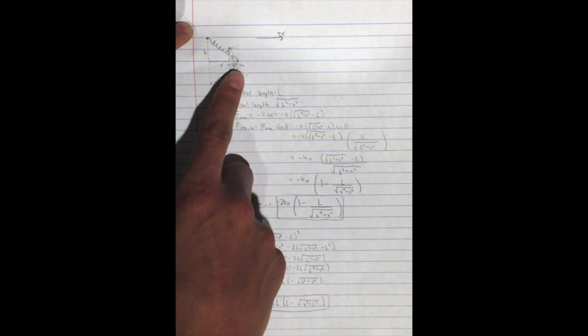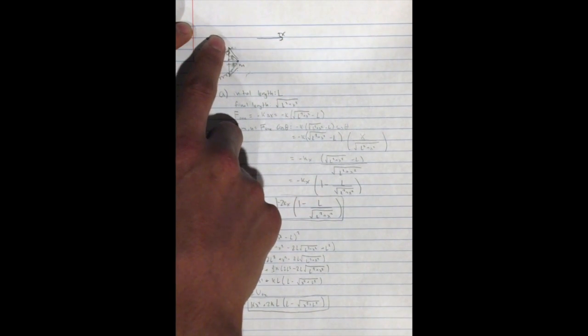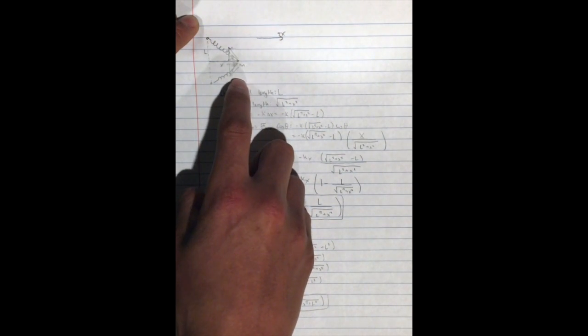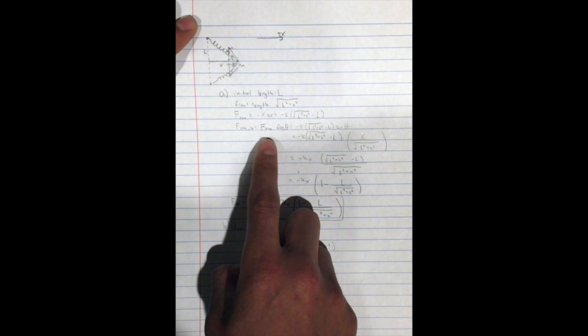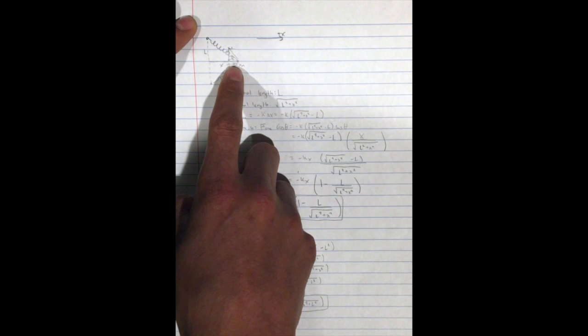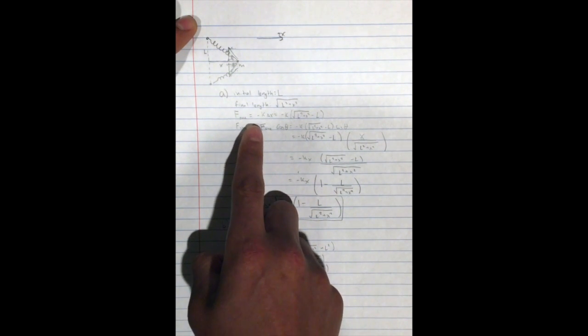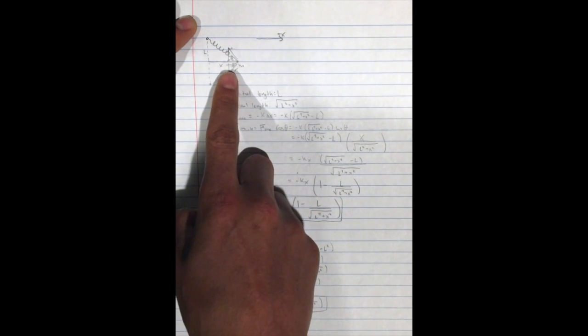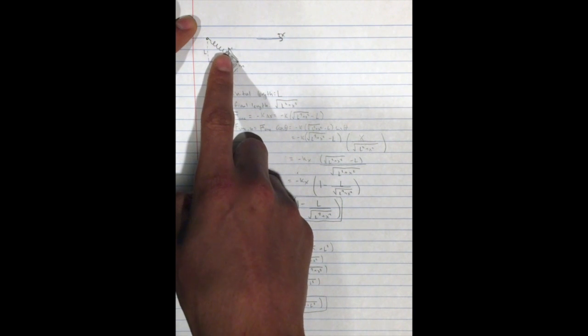However, from here we could see that when the springs pull, they have a vertical component and a horizontal component. However, the vertical components will cancel out because one's upwards and the other is downwards. So we only need to worry about the horizontal force. So if we label this angle as theta, we could take the force from one spring and multiply it by cosine theta. And cosine theta is equal to adjacent over hypotenuse, so that would be x over root x squared plus L squared.